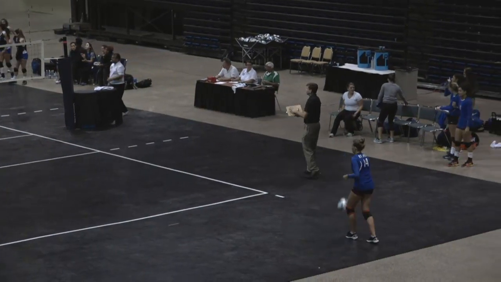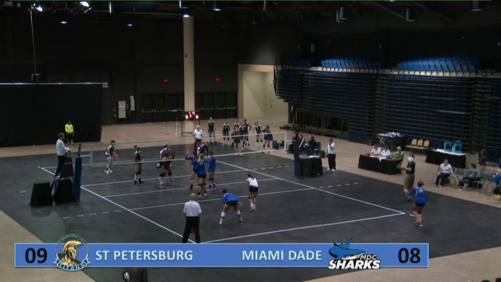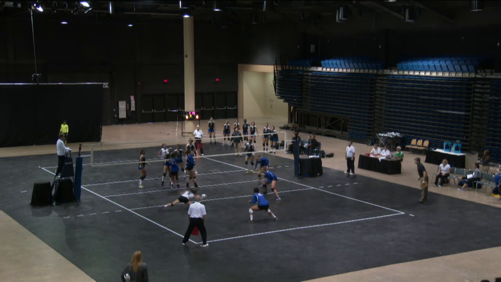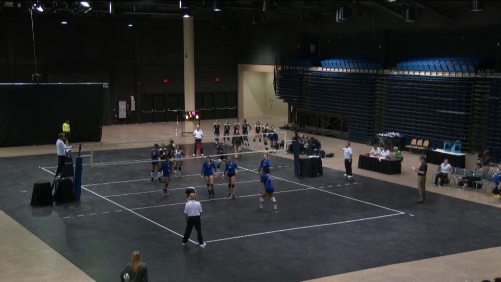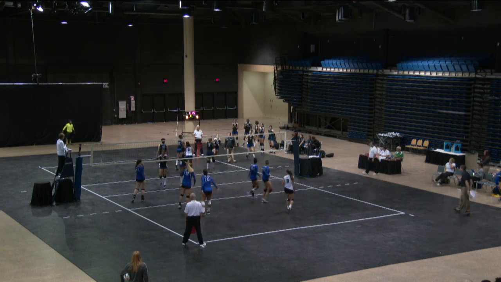Great point by the Titans, but I have to give it to Wen-ting. Having those two digs, one of which off of her knees, great defensive heads-up play by the freshman. And Sesha unable to get to that dig as that ball falls for a Miami-Dade point. Tied here again at 9.